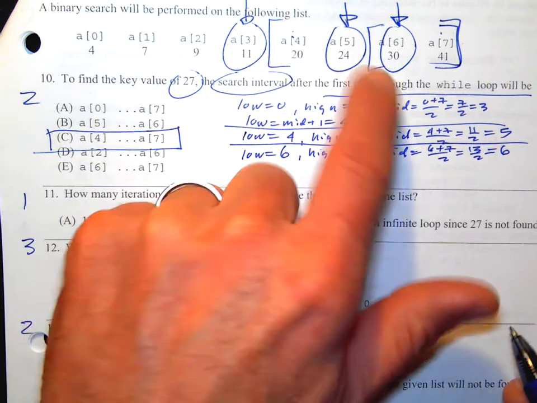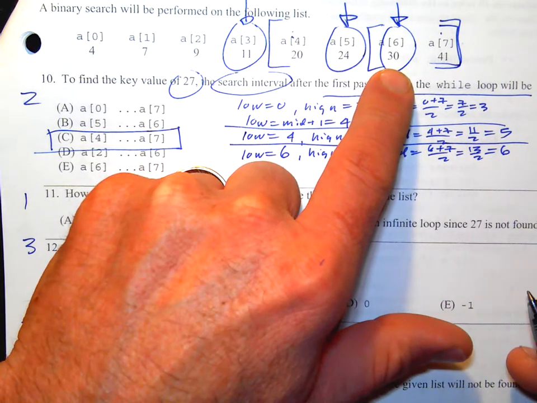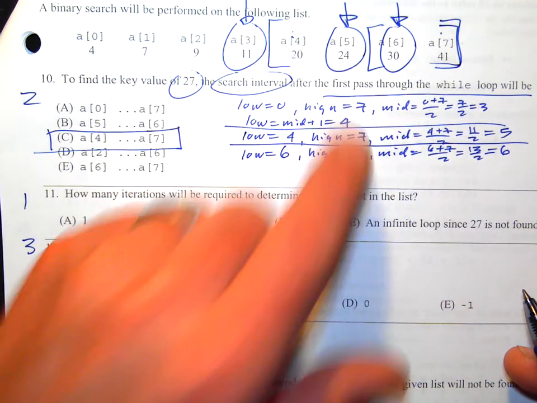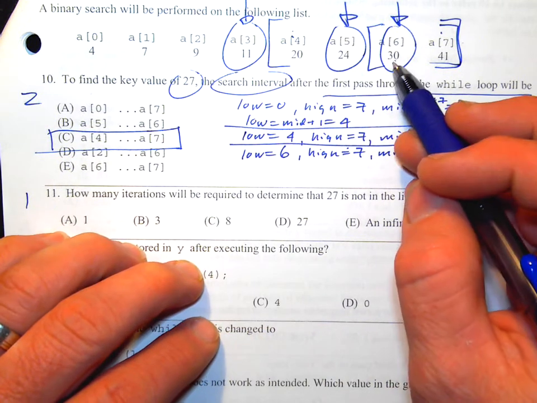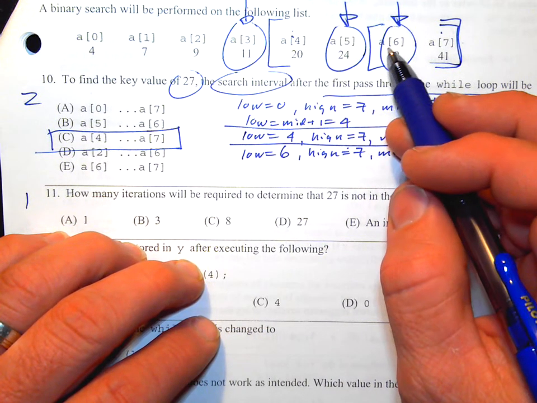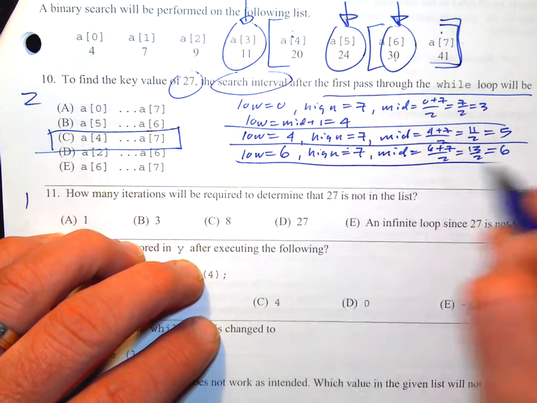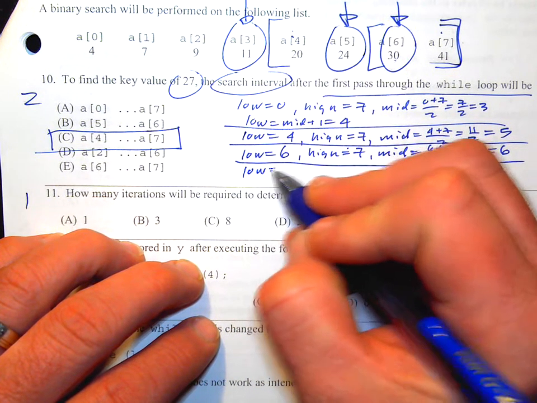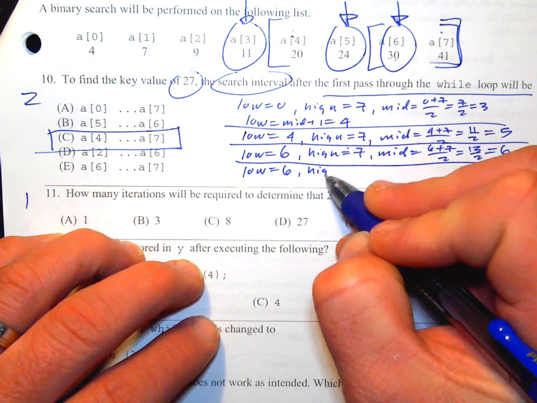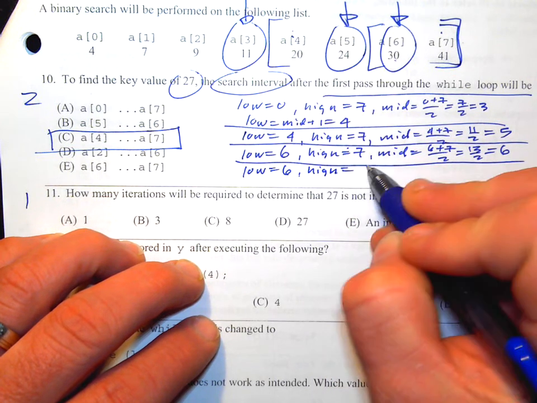It's not equal to it, but this spot is bigger than what we're looking for. So it says, you know what? The new high is going to be to the left of this. It leaves low the same, and resets high equal to the previous mid minus 1.